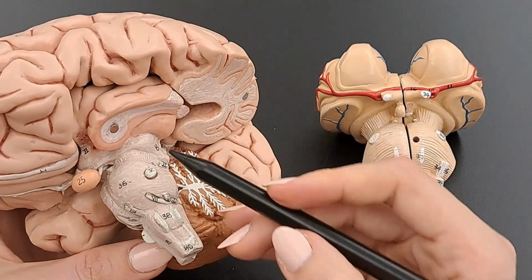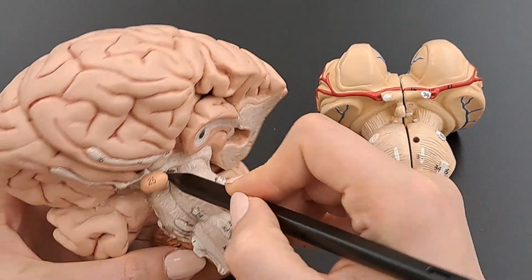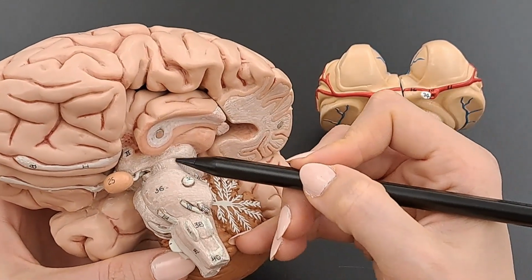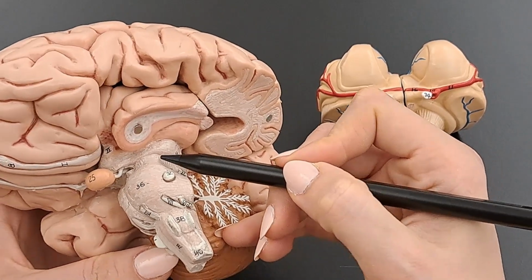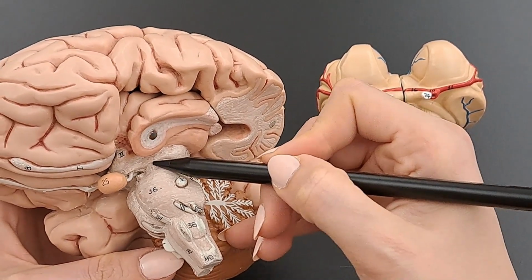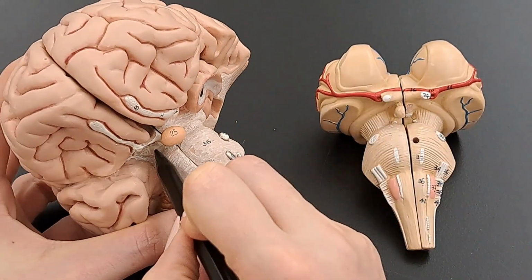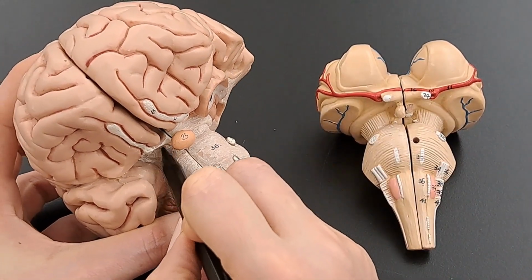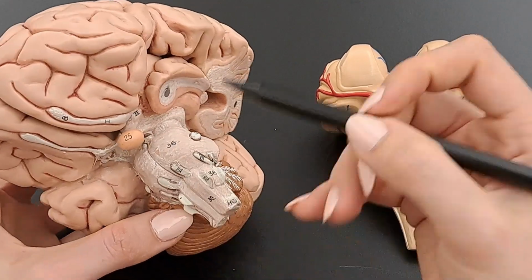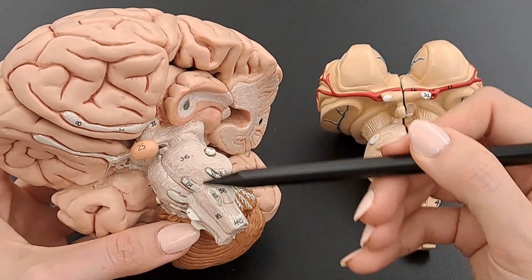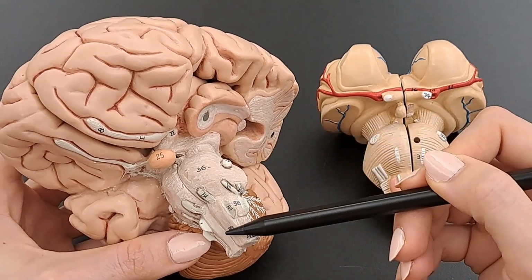On the midbrain, which is this part, we have an important structure, which is the cerebral peduncles. So this right here, anteriorly, is the cerebral peduncle, and we have another cerebral peduncle on the other hemisphere. The cerebral peduncles are what connect the cerebrum to the brain stem.